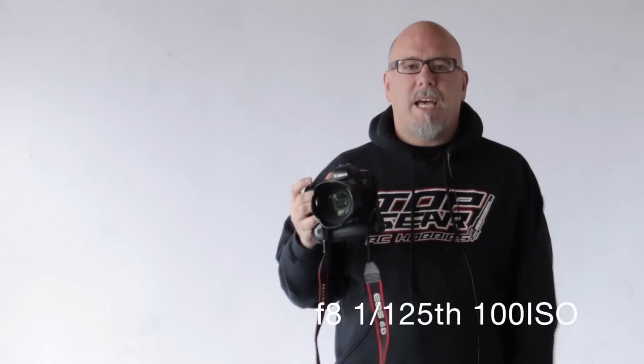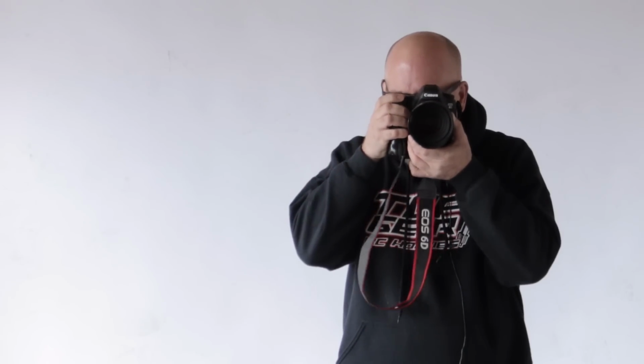The first thing I do when I go into a reception hall or something like that, I set my camera at f8 at 1/25th of a second at 100 ISO, and I take a shot. So let's just take a shot here. Boom, I now have a black frame, okay? So what does that do for me? I have a black canvas to work with. Now all I have to do is light my subject. I don't need to light the background, I just need to light my subject, okay?